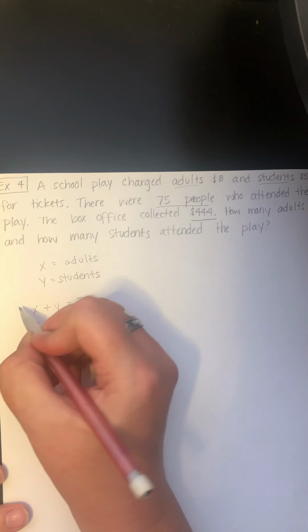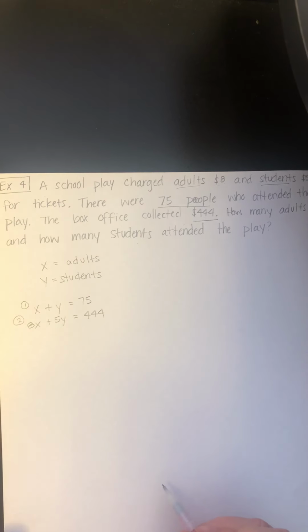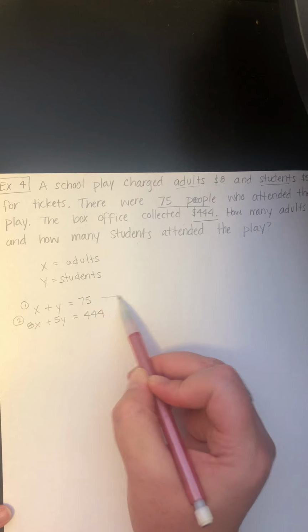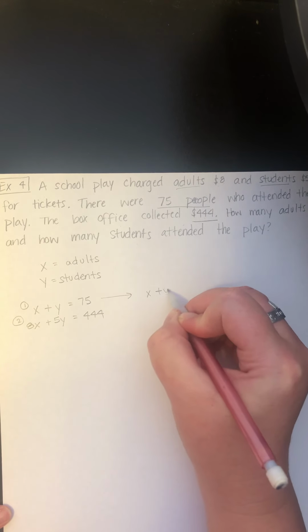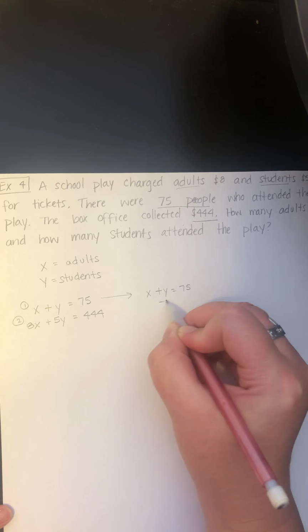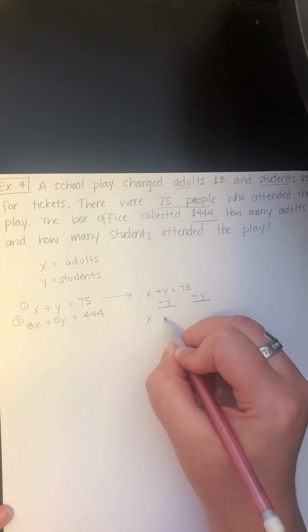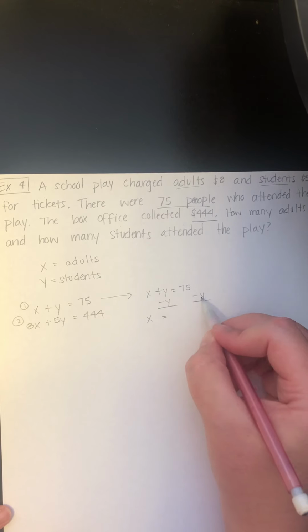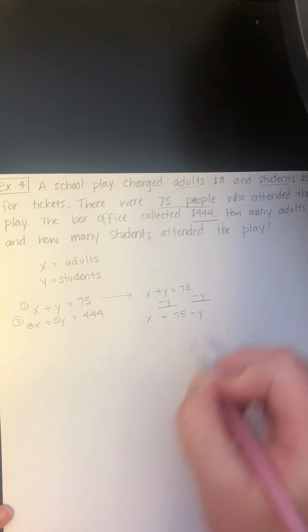So now to solve, we have our first equation and our second equation. What we need to do is solve for either x or y. I'm going to take the first equation and solve for x. x plus y equals 75. I'm going to subtract y from both sides. On the left, we have x, and on the right, we have 75 minus y. They are not like terms, so it's just going to stay as 75 minus y.